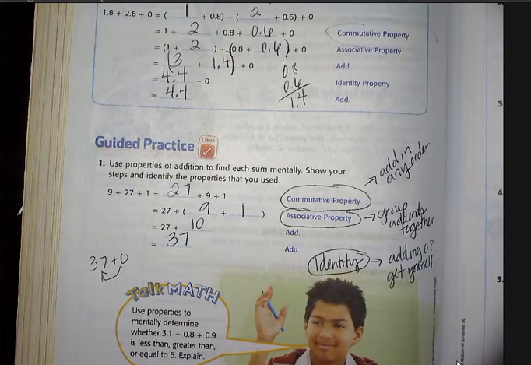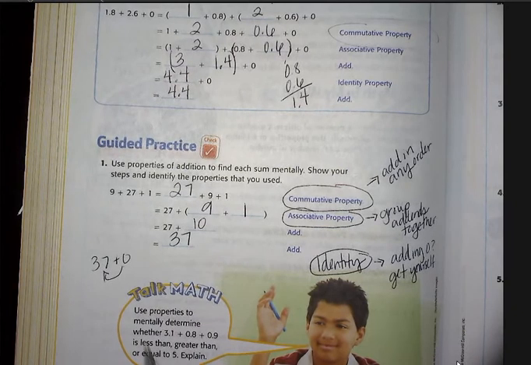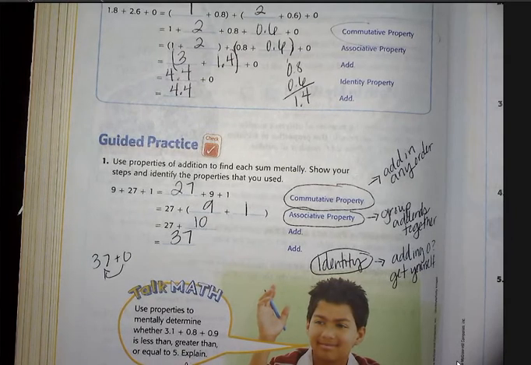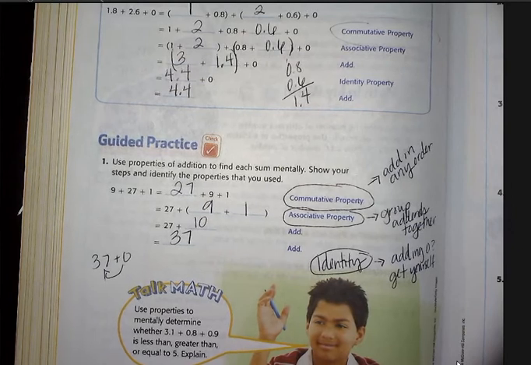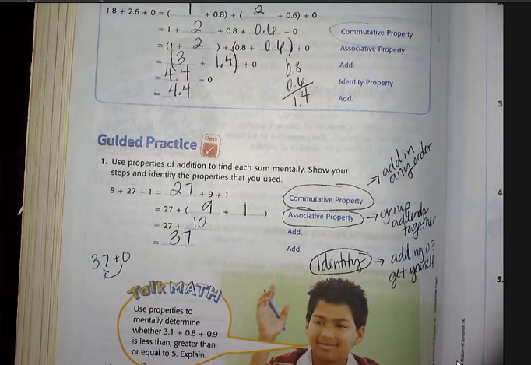Okay, so let's do this talk math. It says use properties to mentally determine whether 3.1 plus 0.8 plus 0.9 is less than, greater than, or equal to 5. So let's just take a look. So we can make that a 3 plus 0.1. We can group those together. We kind of broke that apart.